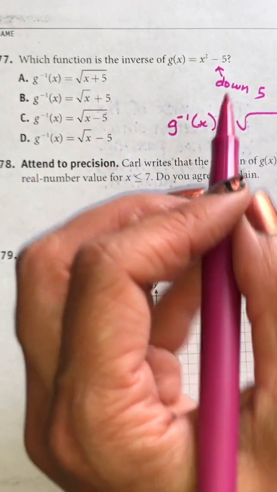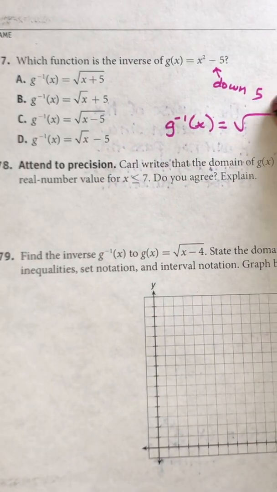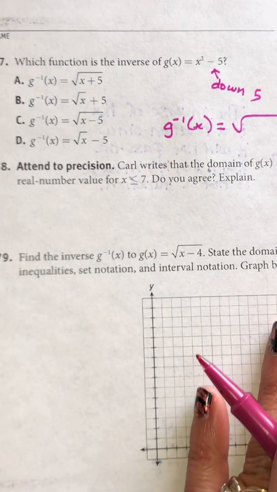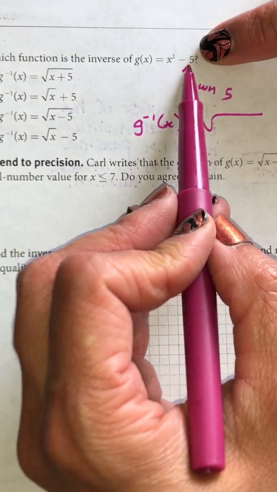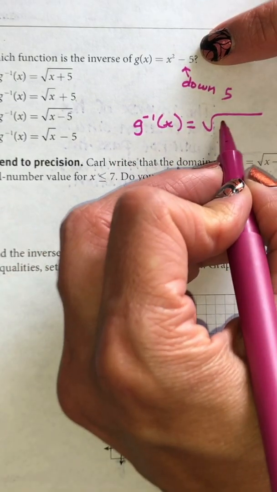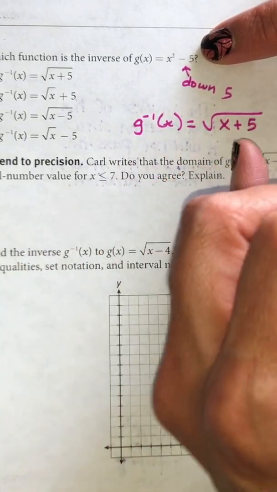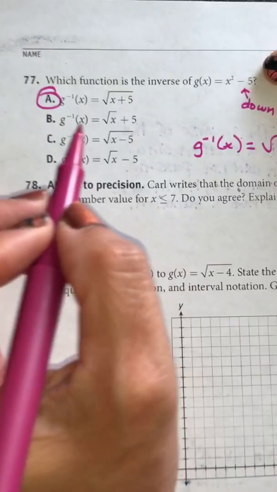Okay? But since this is a vertical move, its inverse is going to have that 5 as a horizontal move, but it has to be the same direction. It has to be a negative move. So this is going down 5, so it's a negative move. What would be a negative move on the inside? It would be a plus 5 because that would be going to the left. So it is letter A.